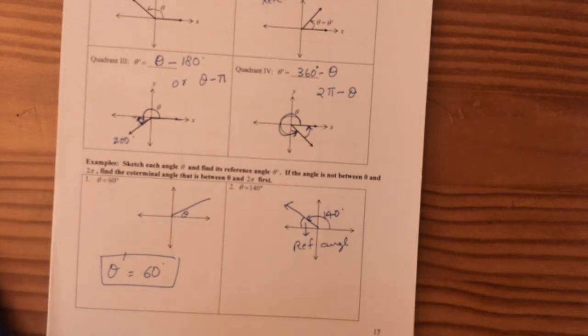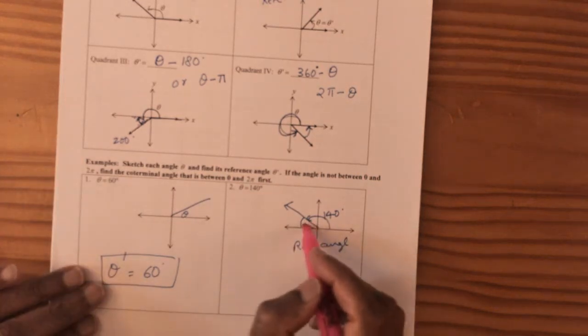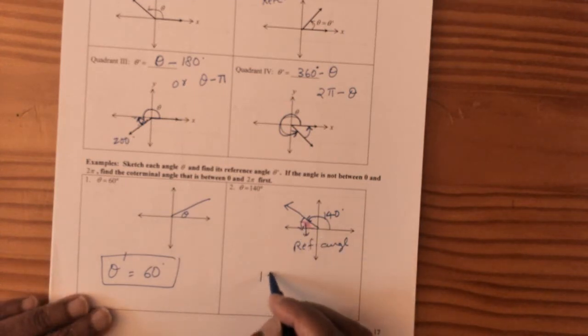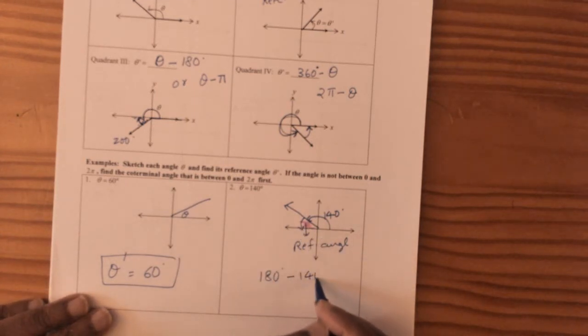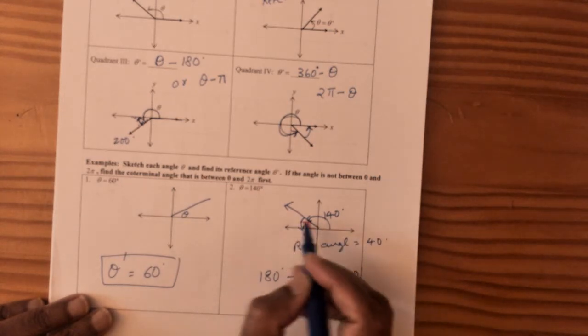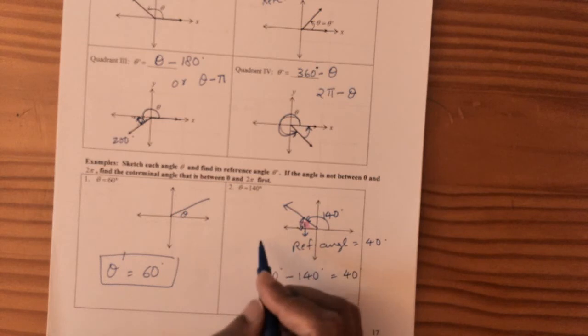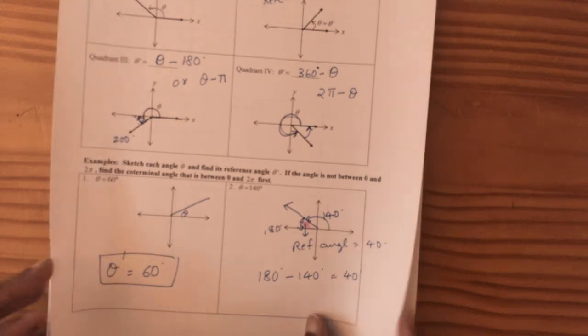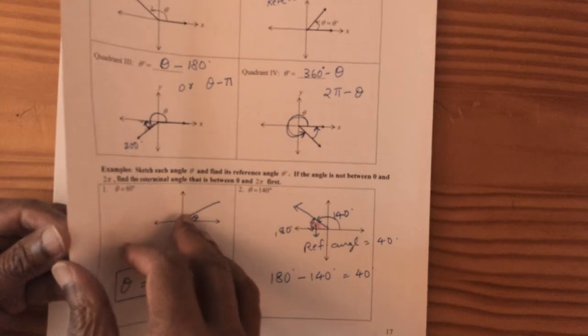This one, let me highlight that, because it is the distance from 180 degrees. So basically 180 degrees minus 140 degrees equals 40 degrees. So my reference angle is 40 degrees, because this is the distance from 180 degrees. Okay, let me keep going and do a couple more, and then we'll stop.